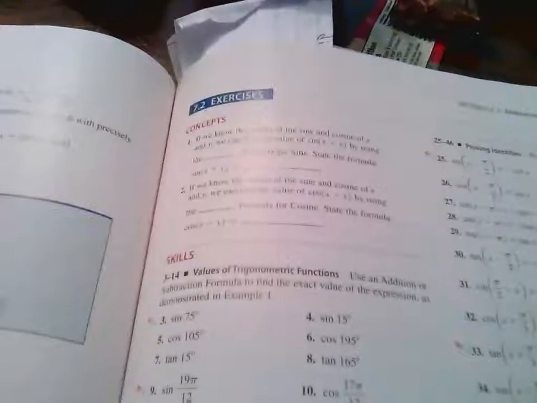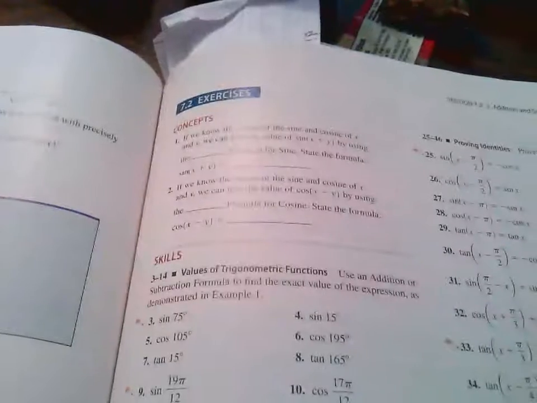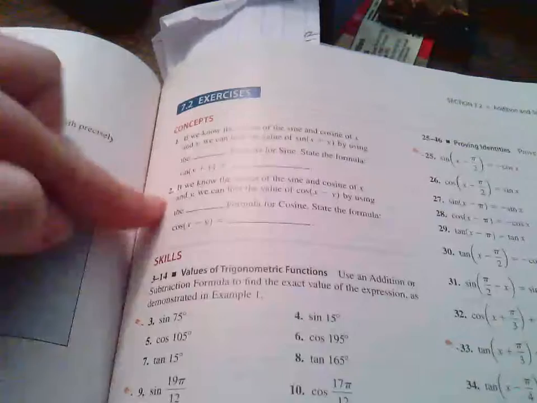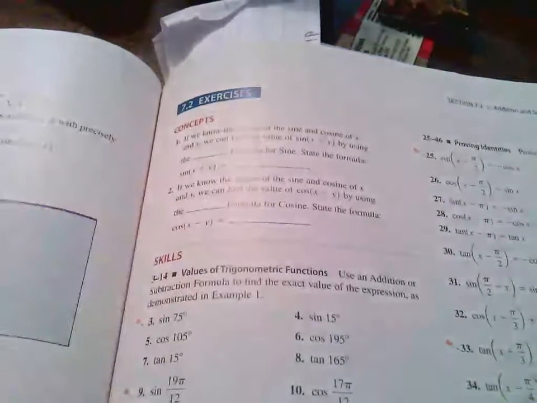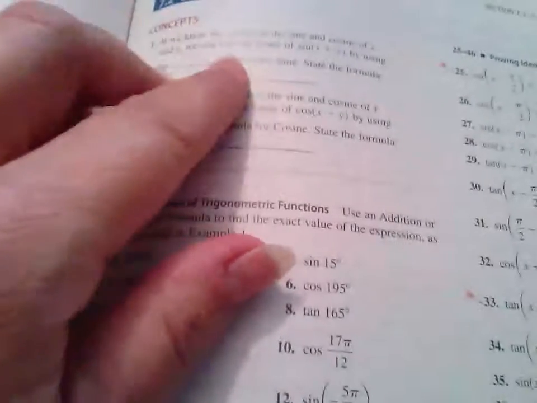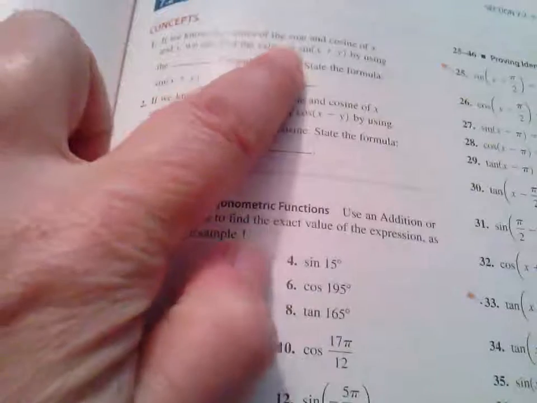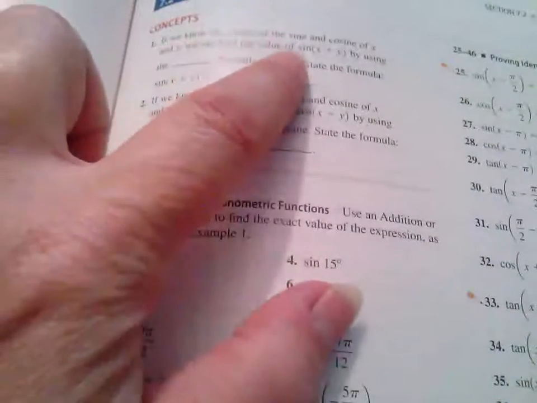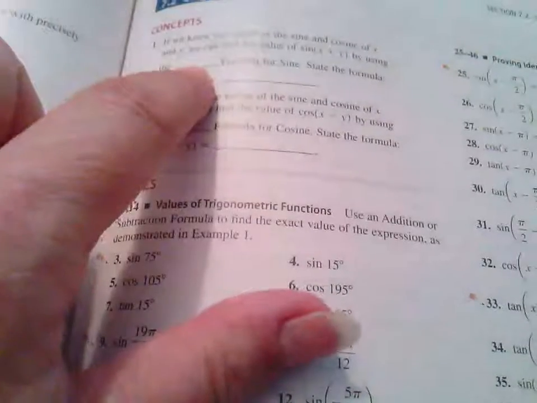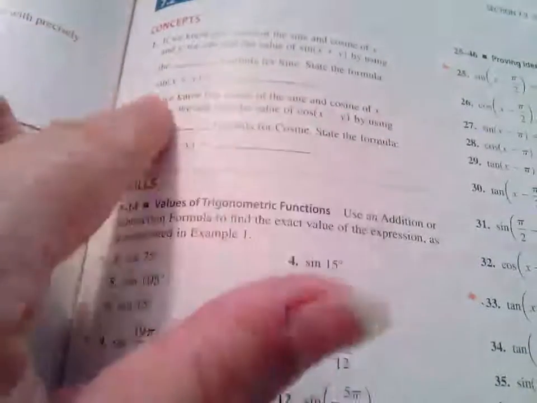So if we look at the problems on page 587, look at 1 and 2, you've got problems just like these in your WebAssign assignment. Okay, here where it says we know the values of sine and cosine for x and y, we can find the value of sine x plus y by using the addition formula for sine. And then you would write the formula from the blue box.